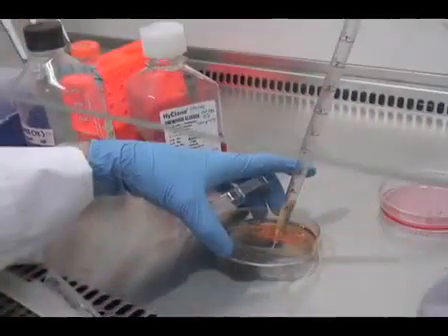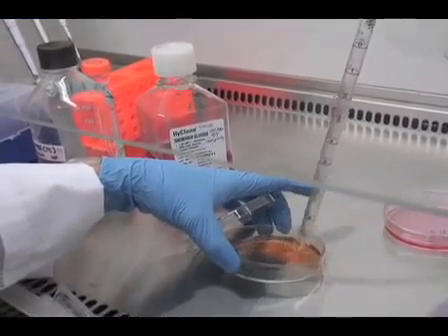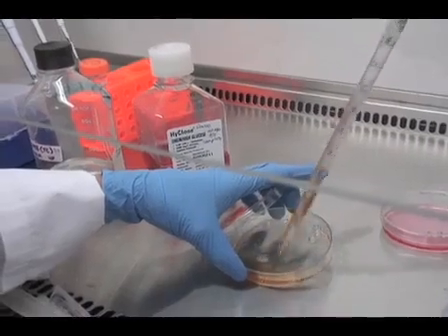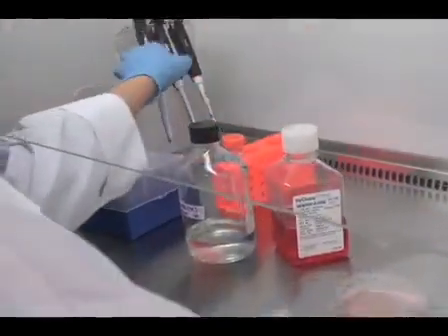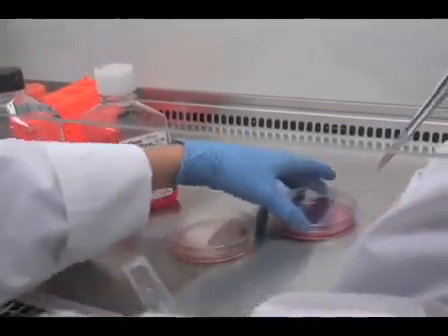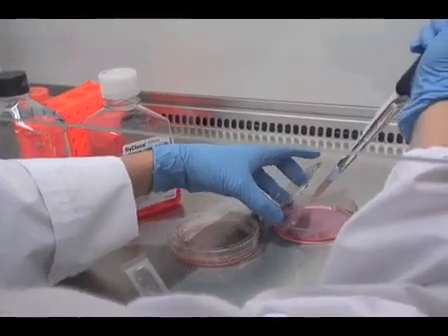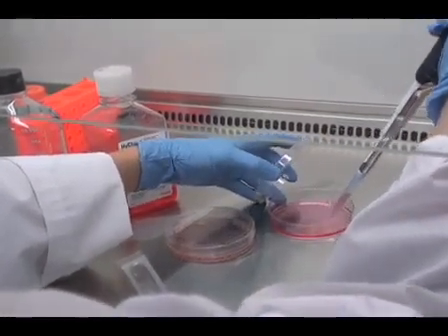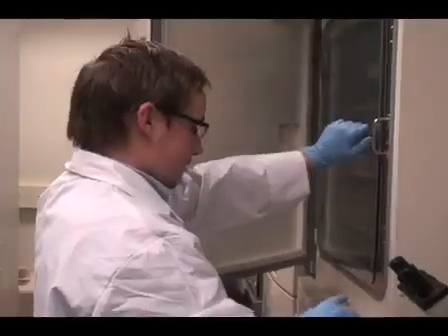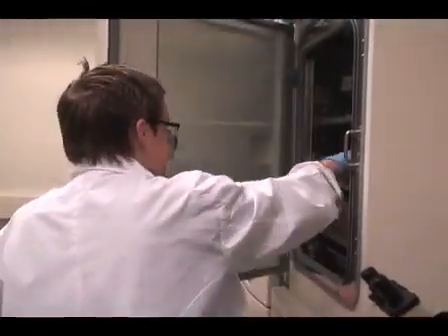Return to the flow hood and add 9 ml of media back to the trypsinized plate, thus diluting the cells 1 in 10. Pipette the liquid up and down several times to break up cell clumps, and then remove 1 ml of this suspension and add it dropwise to 9 ml of fresh media in a new 10 cm plate. Again, gently rock the plate to disperse cells and place into the 37-degree incubator.